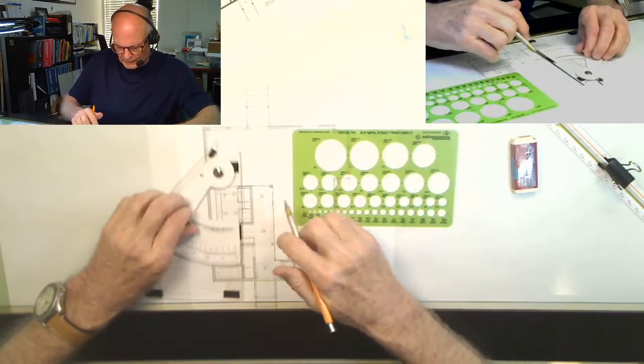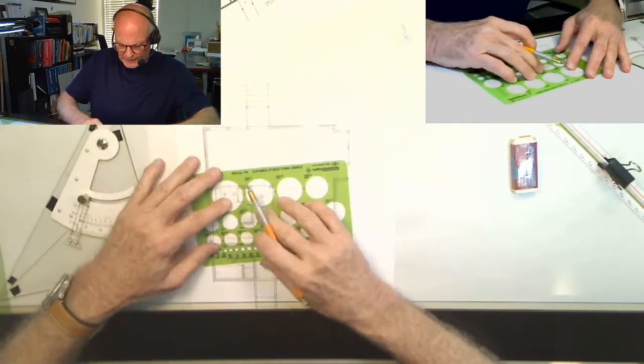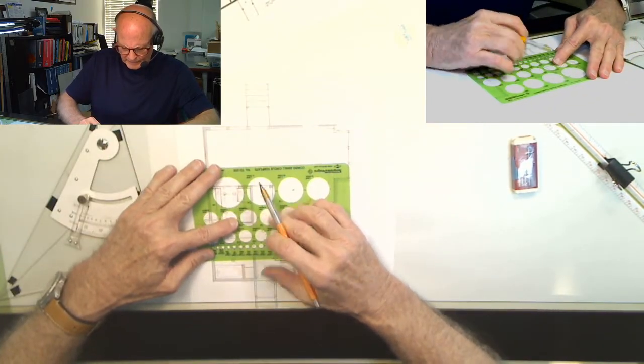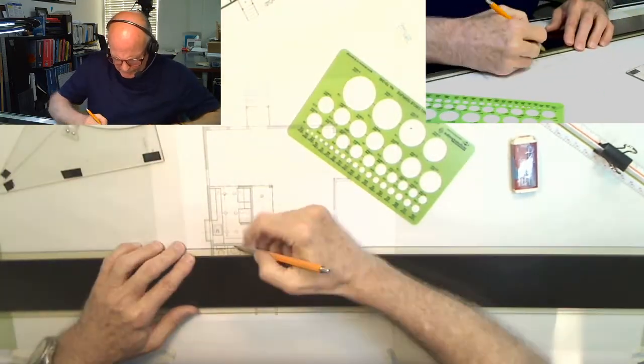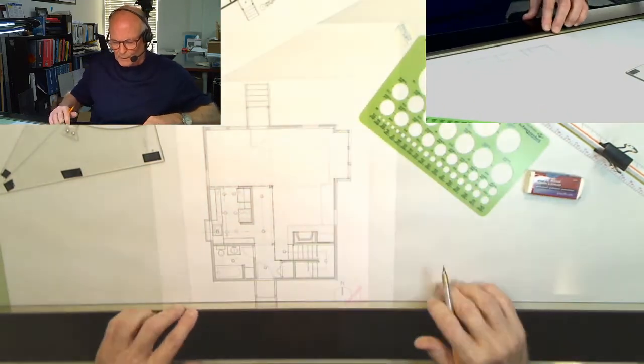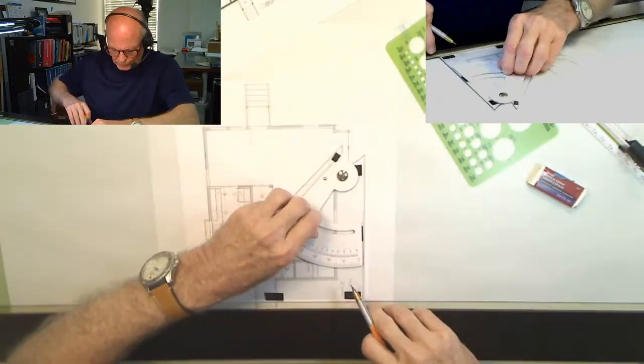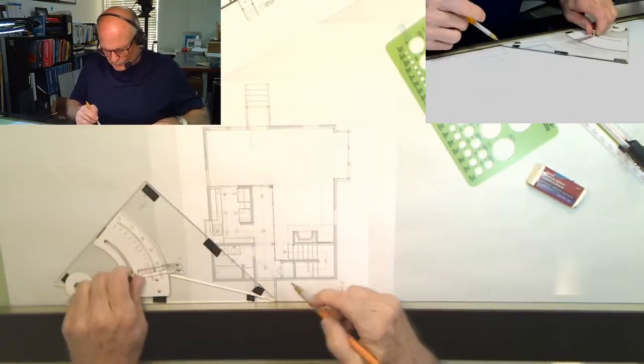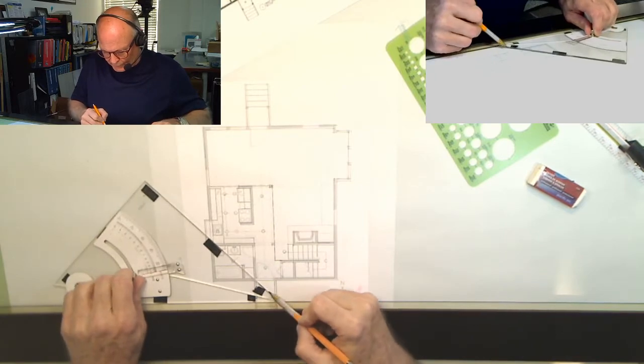I'm going to go ahead and line up the vanity fixture. There we go. Put this up, and there we go. And then crisscross over the porch for the light fixture there.